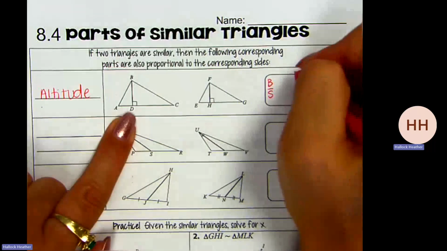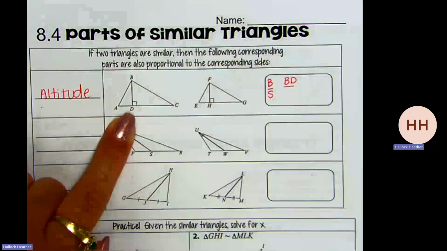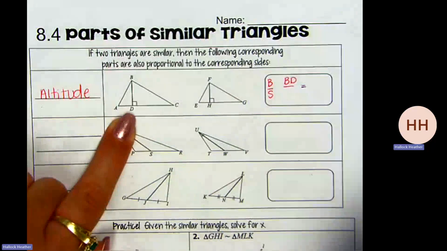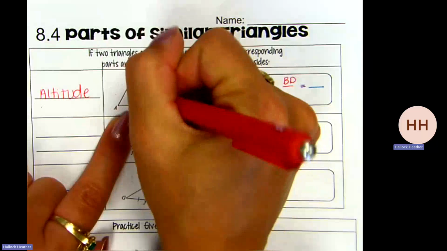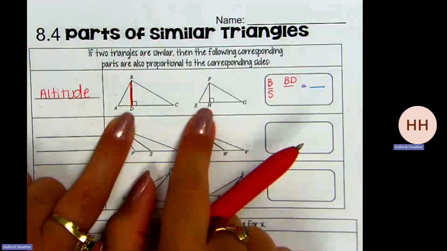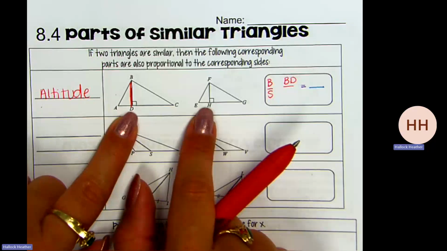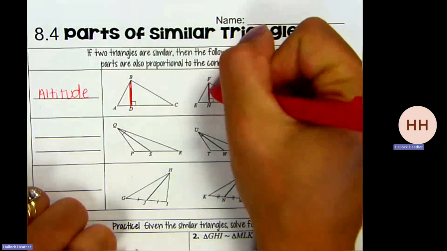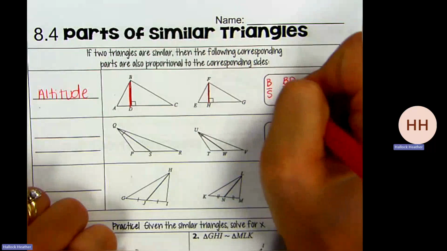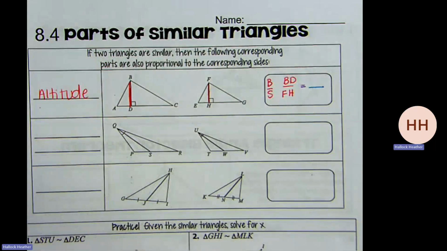So if I say for the big, I want to use BD, and I'm going to try to write a little proportion. So BD, I need to find the corresponding part to BD on the smaller triangle. So BD is right in the middle. So what two letters correspond with BD? FH. So FH is going to go on the small section, F to H. And then based on where your X is at or where your numbers are at, you're going to compare that to one of the sides on the big triangle.